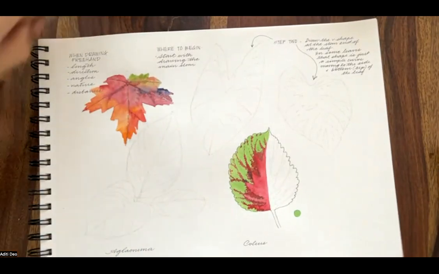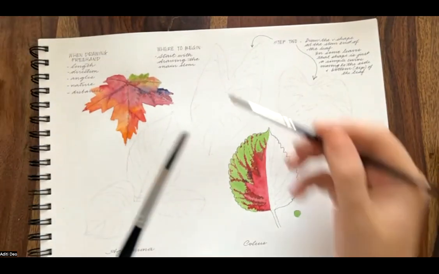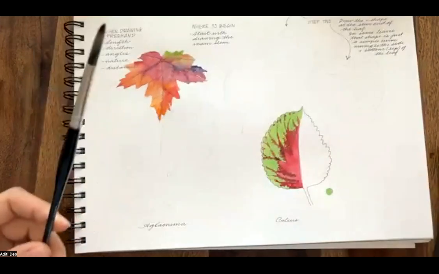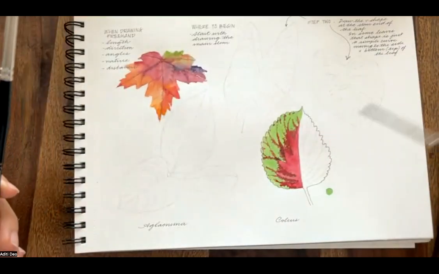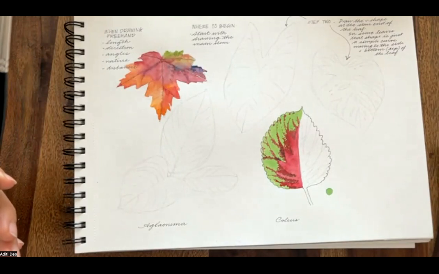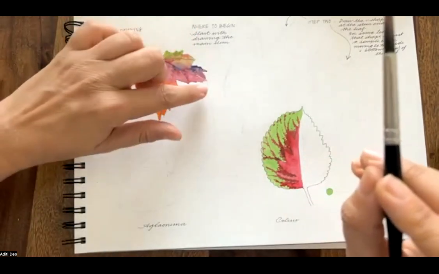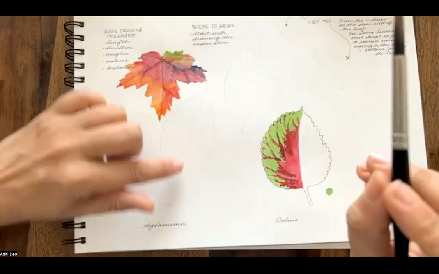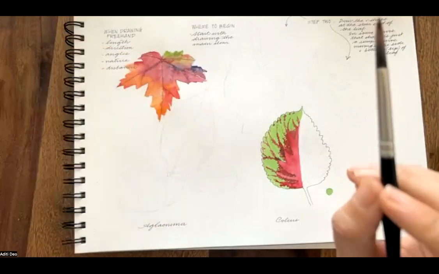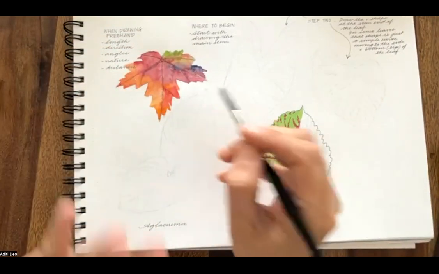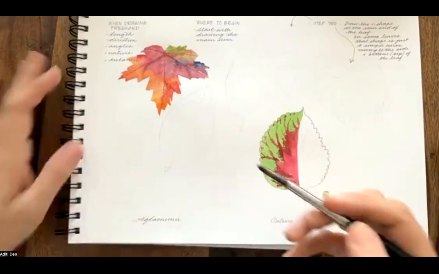I'm going to use two brushes for this, one so that I can paint it quickly. I'm also going to hydrate the same green that we used for coleus. And I'm going to make a wash on one side, in the center, and the other side. And then in between, I'm going to throw in a little bit of the green. So I just wanted to see how this would work.